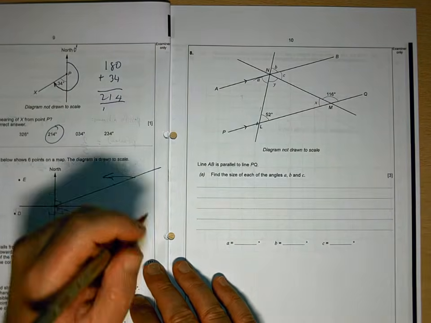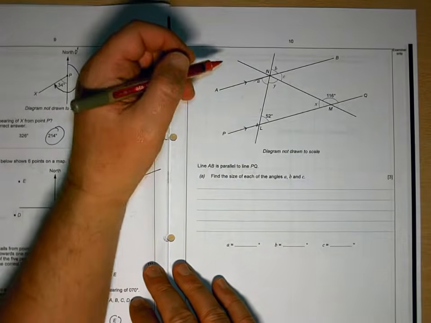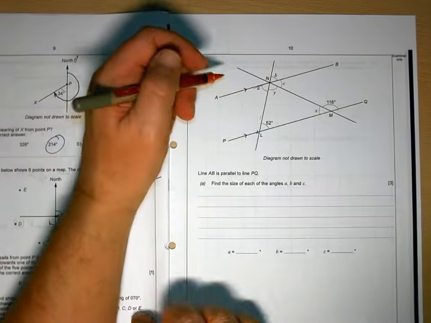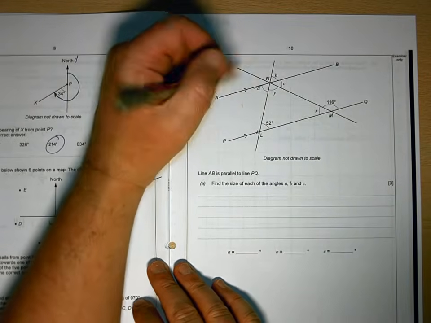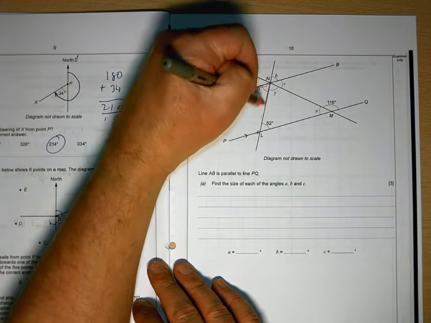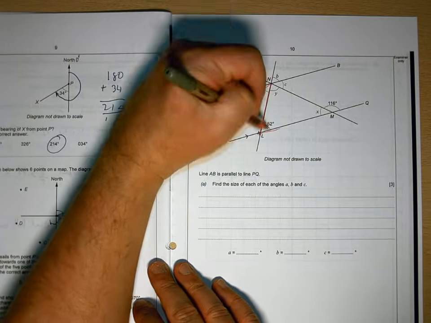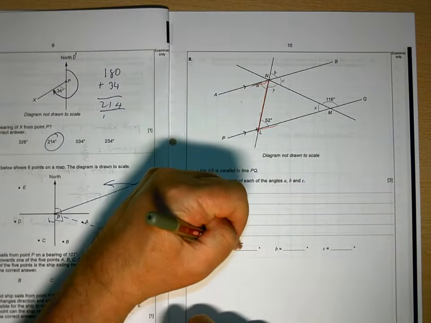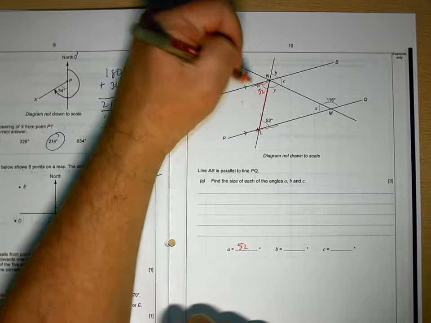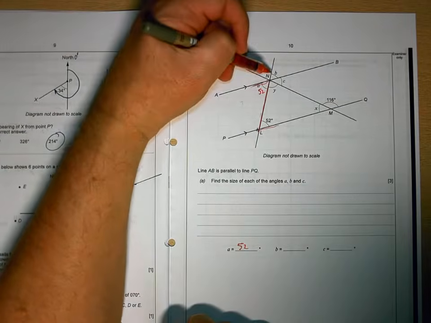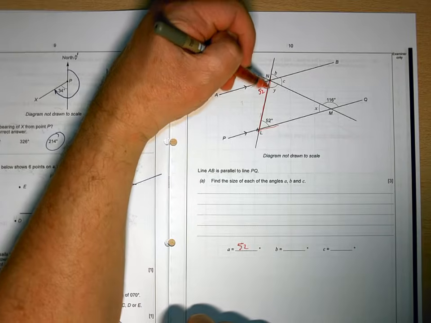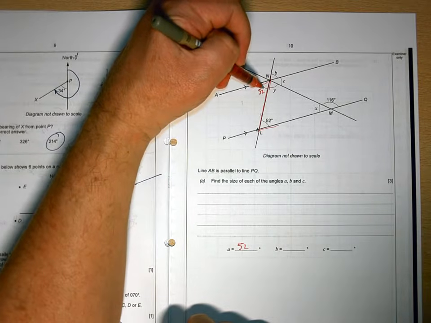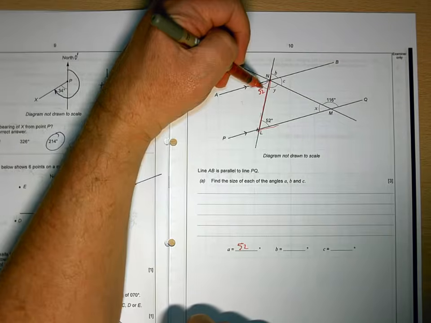And what I would do here is write on my diagram, maybe in pencil if I'm not confident, and then write my answers afterwards. So I'm looking, I can see a Z there. So I know that A is 52 straight away. Now if A is 52, because I've got these intersecting lines here, that and that are opposite each other, so B is 52.